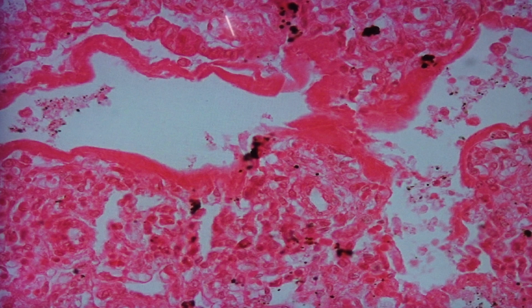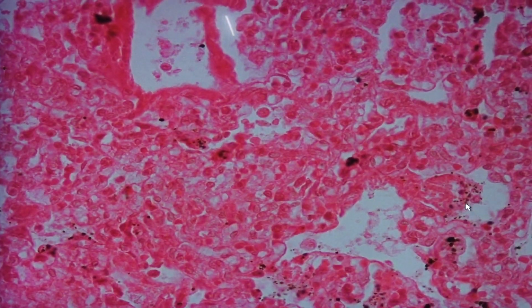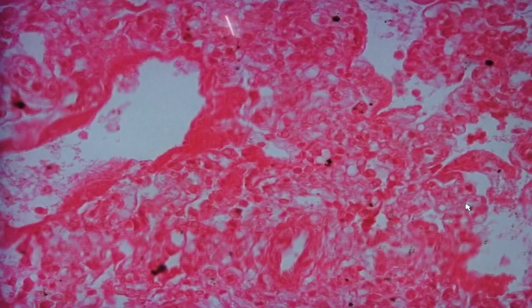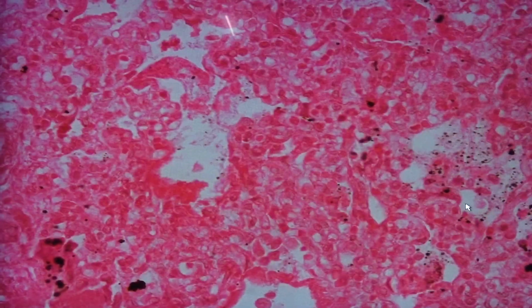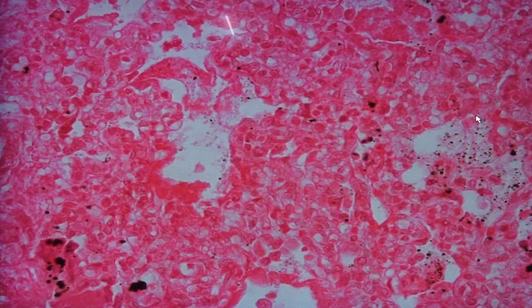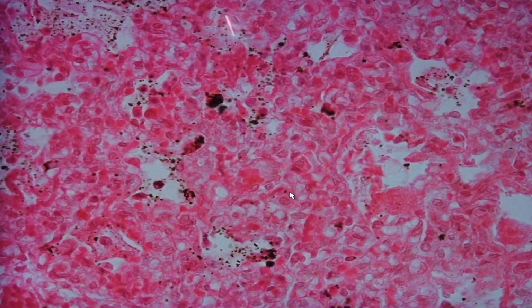The moment that you see the presence of hyaline membranes covering the alveoli, then your diagnosis would be acute respiratory distress syndrome. And aside from that, you also would identify the presence of a lot of inflammatory cells, because one of the conditions for this would be the presence of sepsis, or the presence of inflammation.